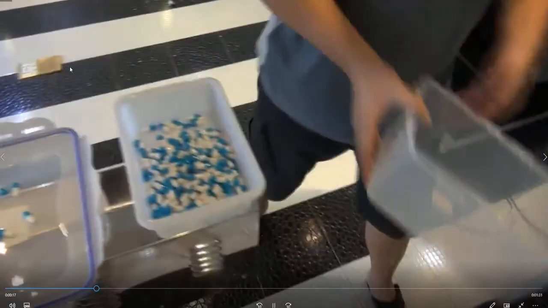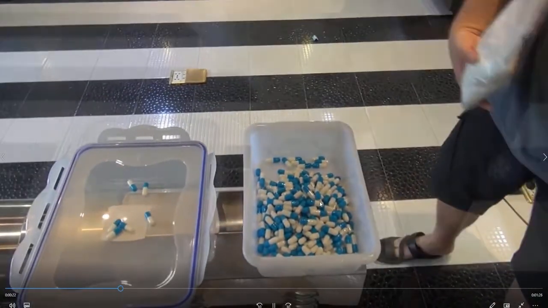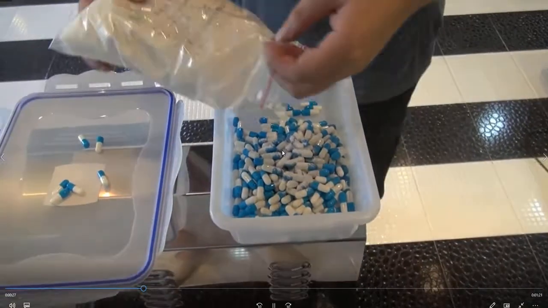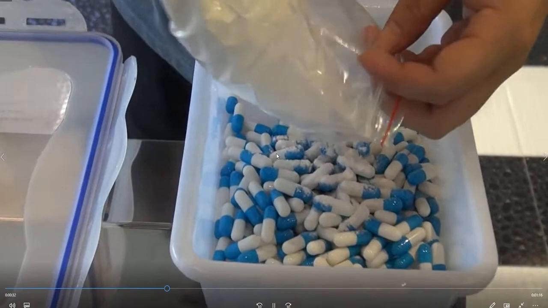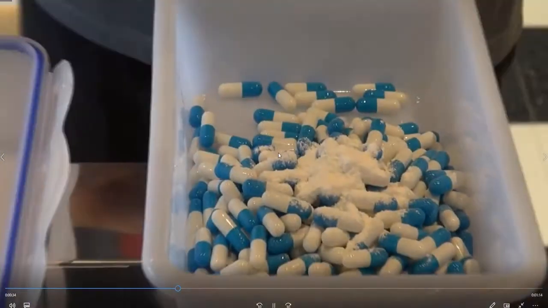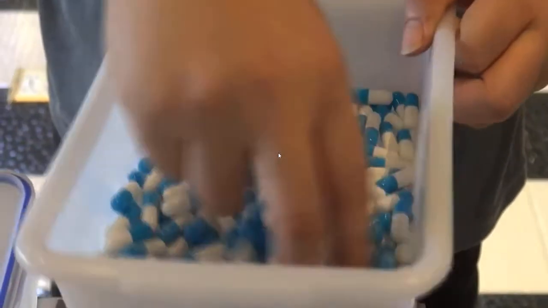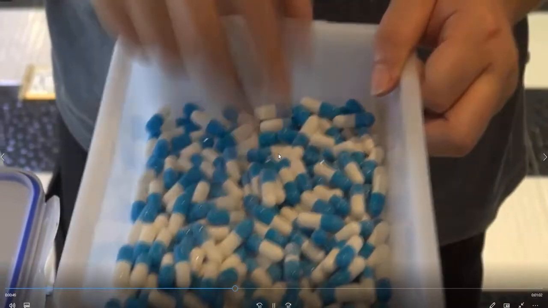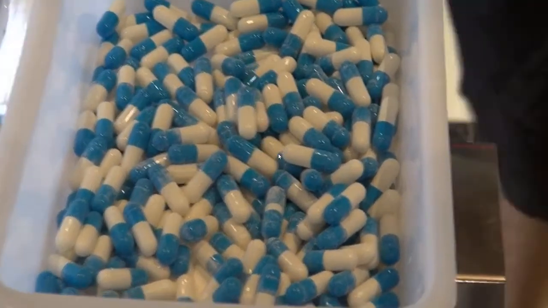Now he's taking some filled capsules. He wants to show you how, when they are not clean, he's intentionally adding powder outside to make the powder stick to the capsules, and then he wants to clean them. See how the cleaning process is done. Now, as you see, the capsules have particles on the outer shells. They are not clean.